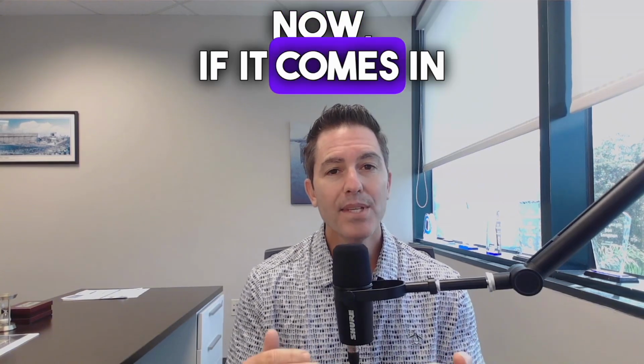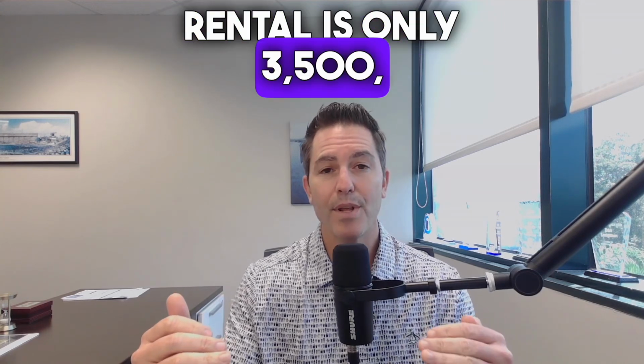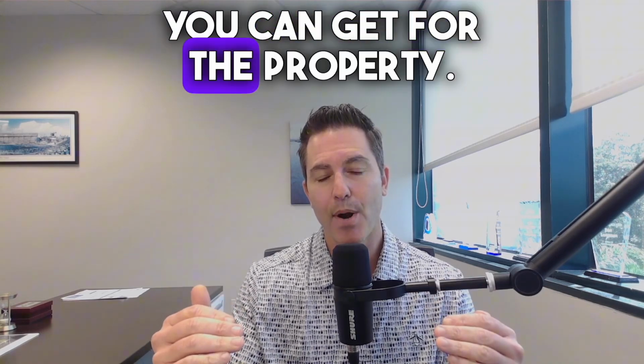Now, if it comes in under, let's say that same example, payments $4,000, but the projected rental is only $3,500. Well, that could be an issue because now the projected rental doesn't service the debt. The debt is actually more than what you can get for the property.